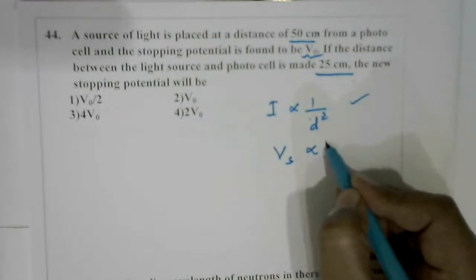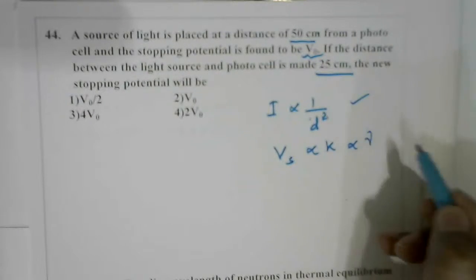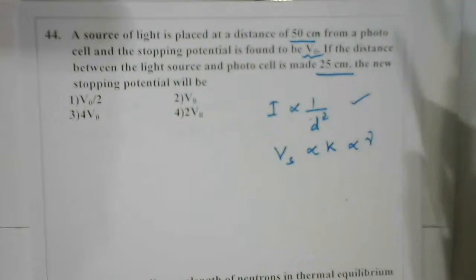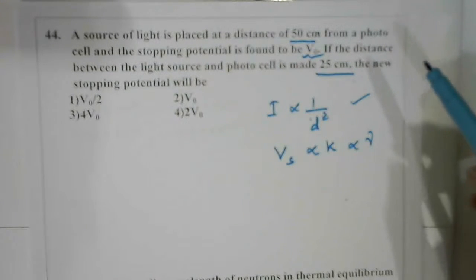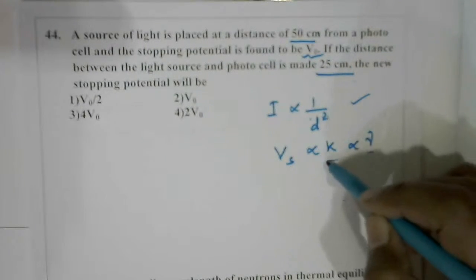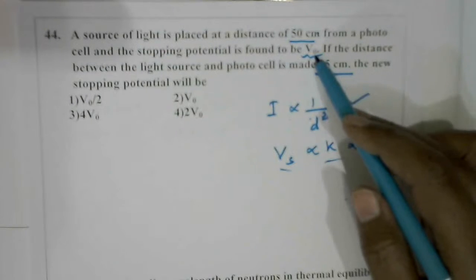Only depending on the kinetic energy, and kinetic energy in turn depends on the frequency of incident radiation. Okay, so for a given one surface, ultimately as the threshold frequency is not changing, unless the incident changes, this will not change. Unless this will not change, this will not change. Okay, so it is going to remain the what?